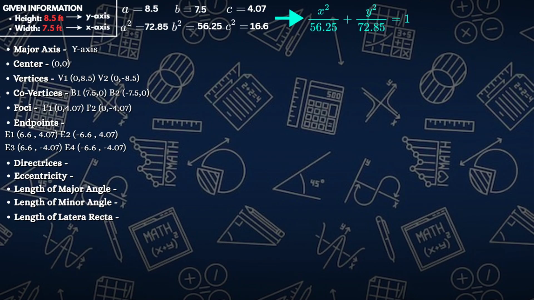For our directrices, let's just divide a squared by c. That is the formula, okay, class? The formula for getting the directrices is a squared divided by c. So 72.85 divided by 4.07 would give us 17.89.